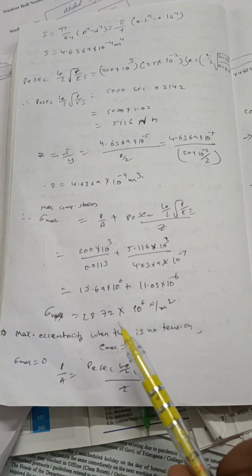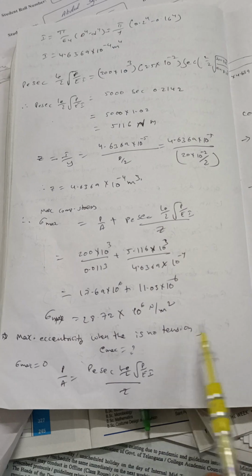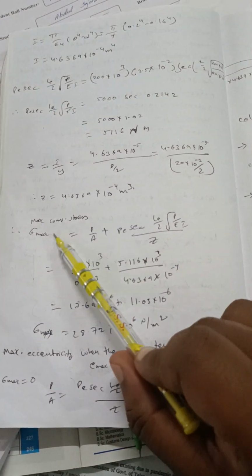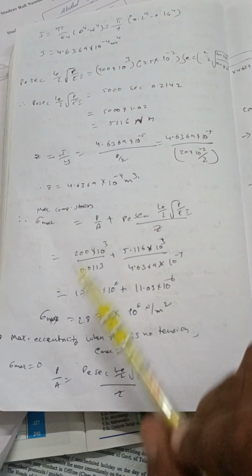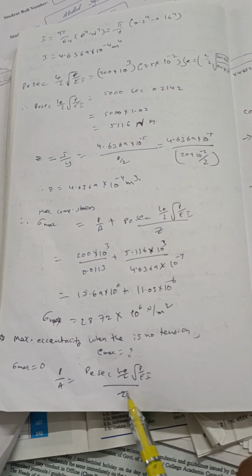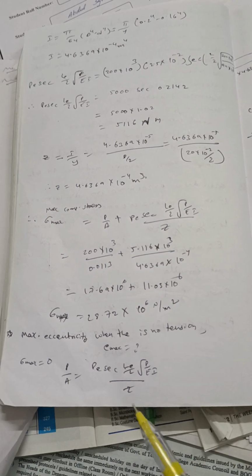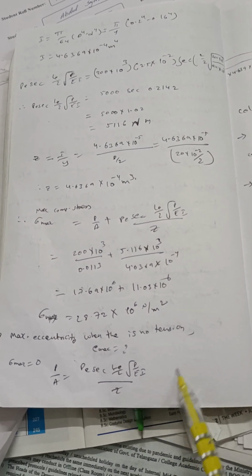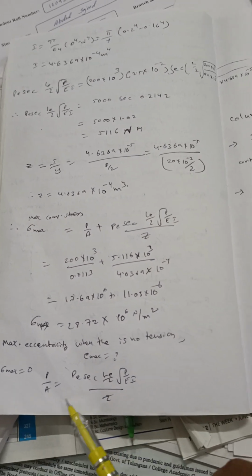Next question, what is the maximum eccentricity when there is no tension? So when there is no tension, this becomes 0. That means P by A is equal to P by A times secant Le by 2 under root P by E, divided by. So this is the condition when there is no tension. So substitute all the values here.